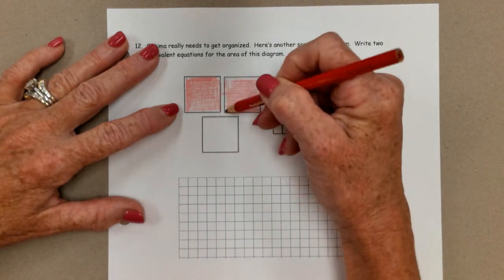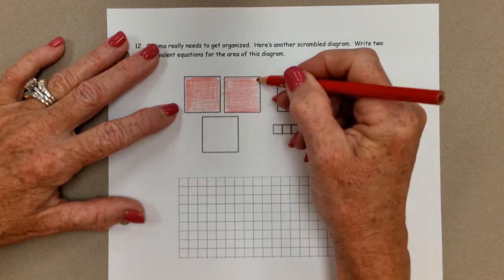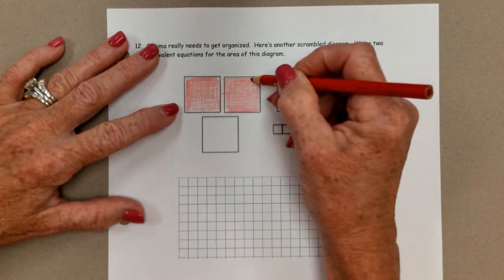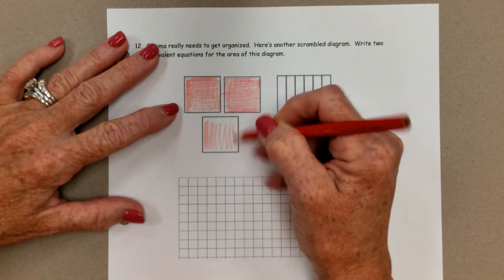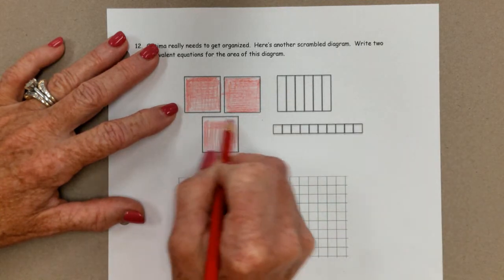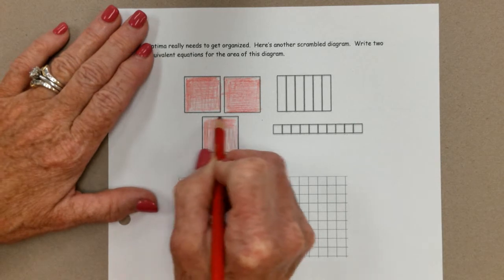Oops, I just went outside the lines. I did have trouble in kindergarten staying inside the lines. Seriously, I did. But now I'm okay, except for that little blip.